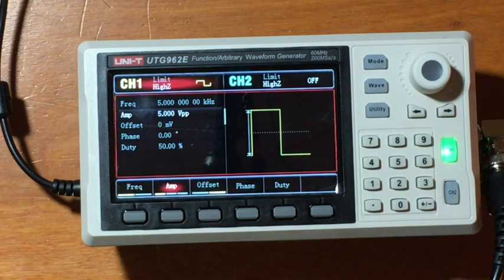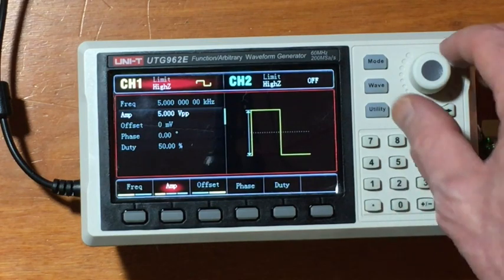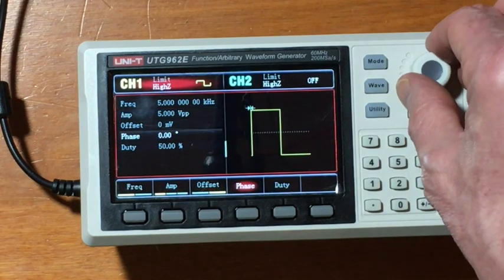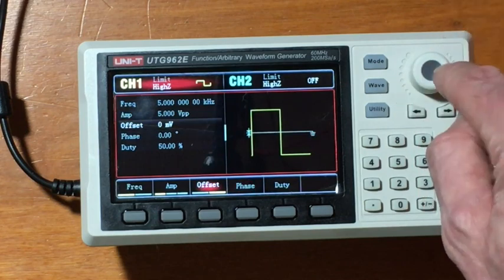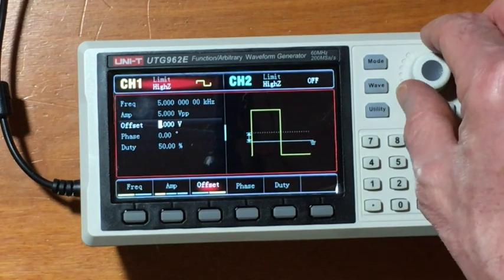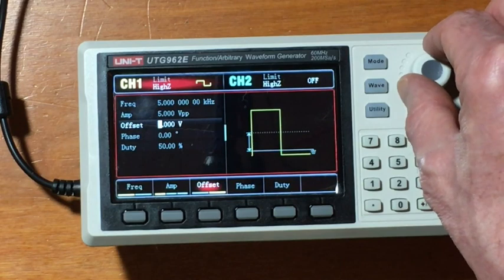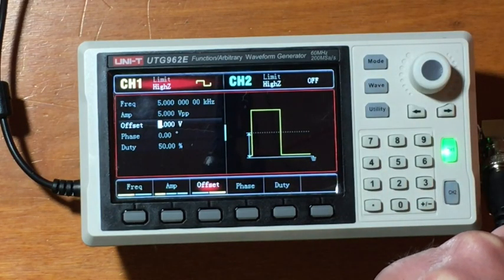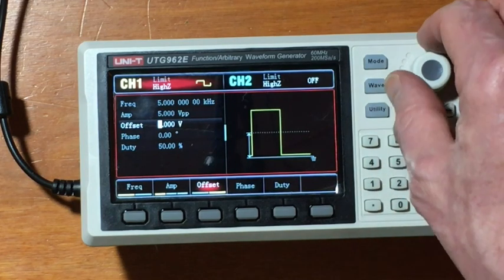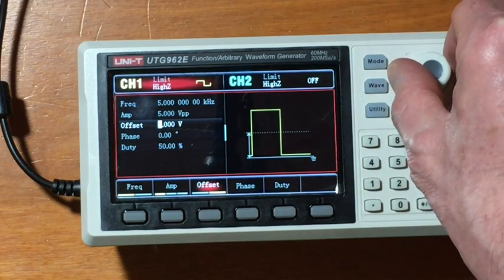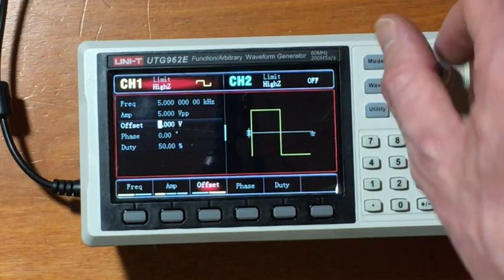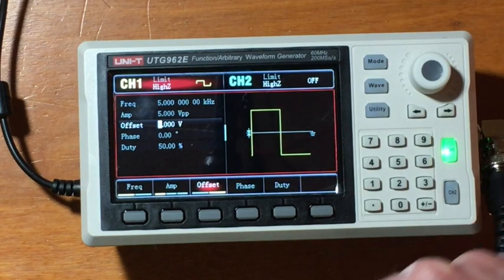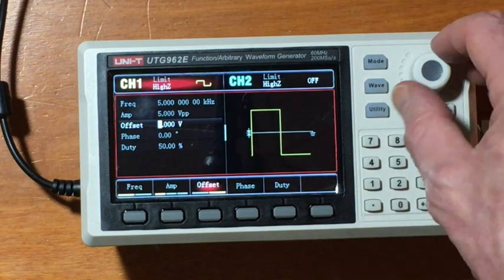peak to peak, and we're going to have to supply, I think, an offset now if we want TTL. So if we do that, okay, and I believe that's correct, but I didn't hook up the scope to be sure. I didn't play with the offset too much. But anyway, let's do a different setting.